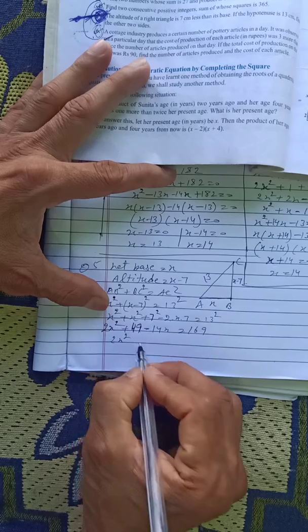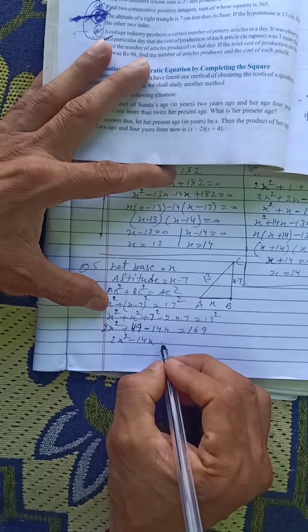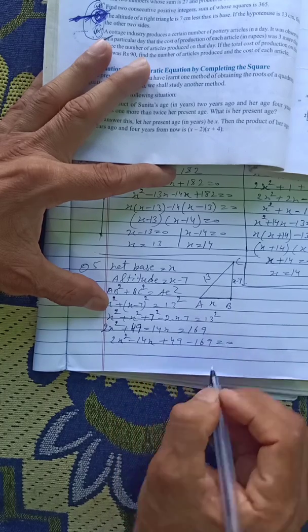So 2x square minus 14x plus 49 minus 169 equals 0.